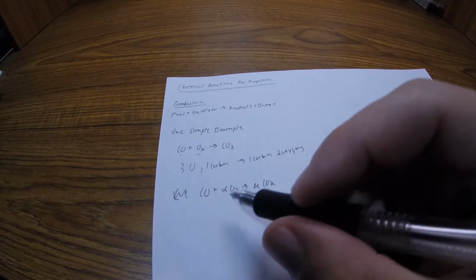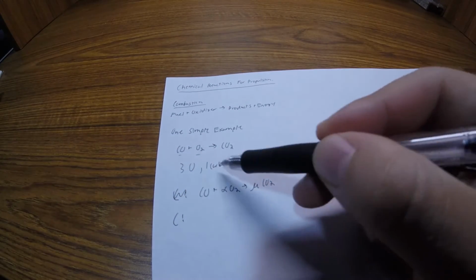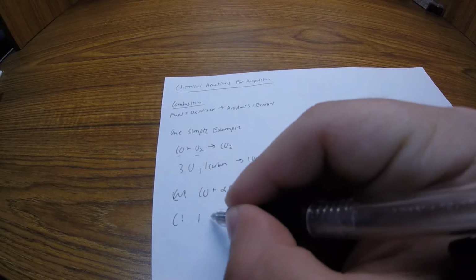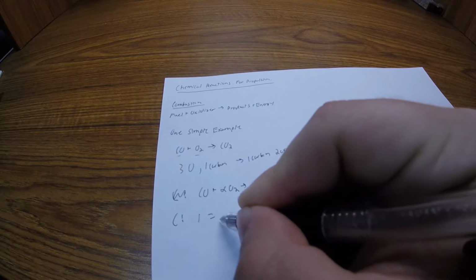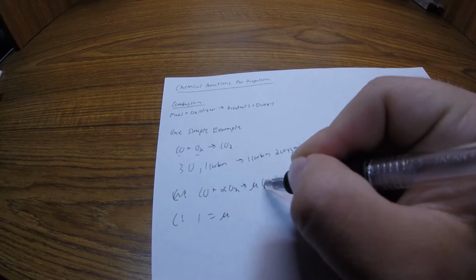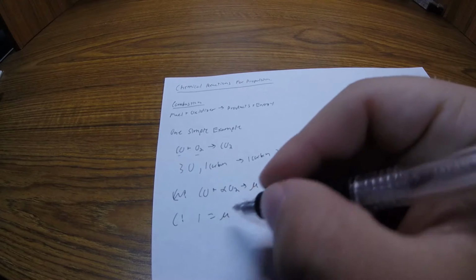So now we can compare on the left side. So we can compare the carbons. So as we saw here, we have 1 carbon on the left already and 1 carbon on the right. So you have 1 carbon equals mu. So 1 carbon here, C1, we could say. So mu times 1 just equals this mu, so we know that.